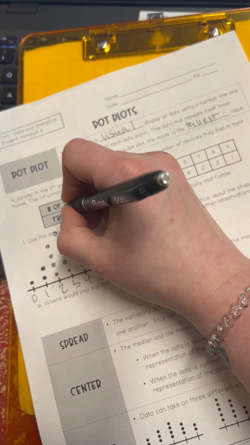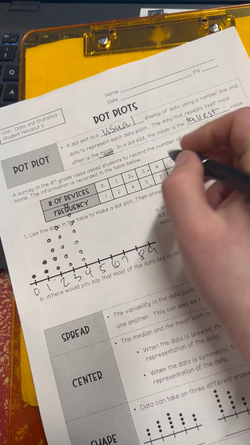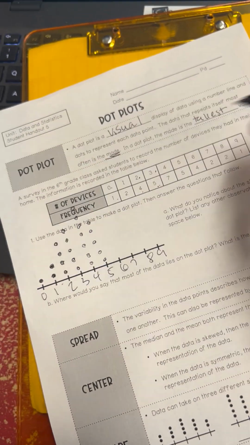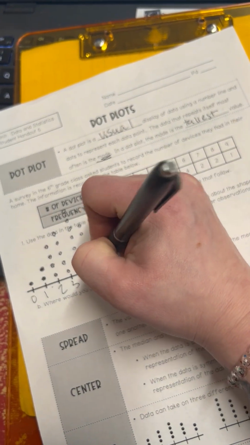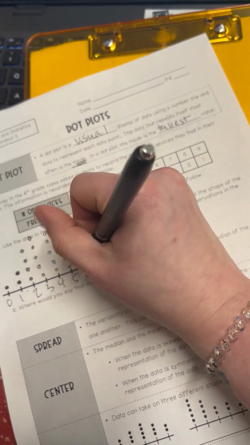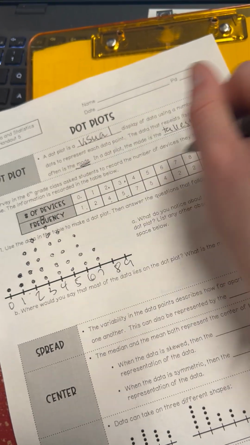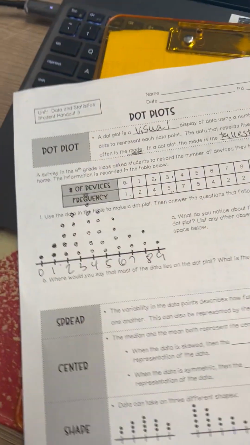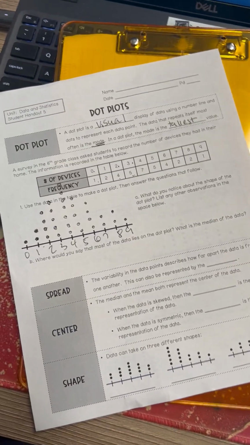Just gonna go up on here. 7 who have 4. There were 5 again who had 5. There were 4 who had 6, only 2 had 7, 2 had 8, and then only 1 person had 9. So that's your dot plot for this data.